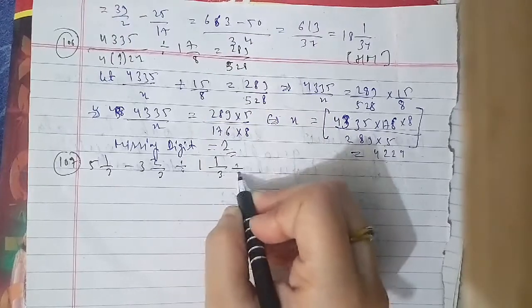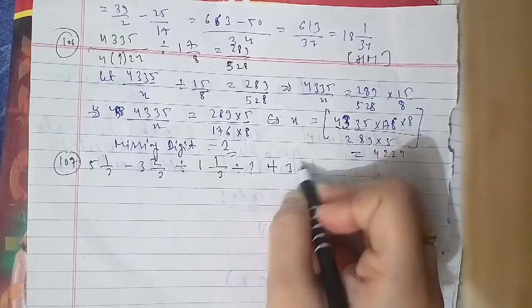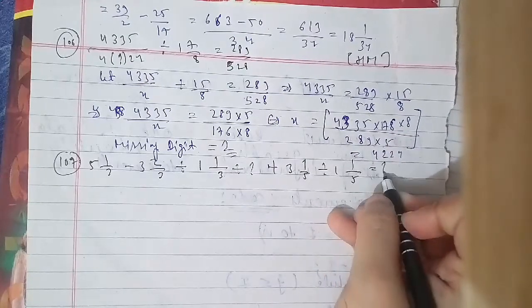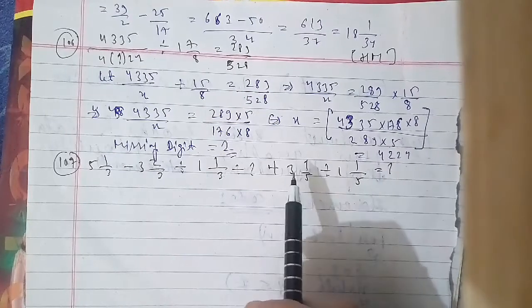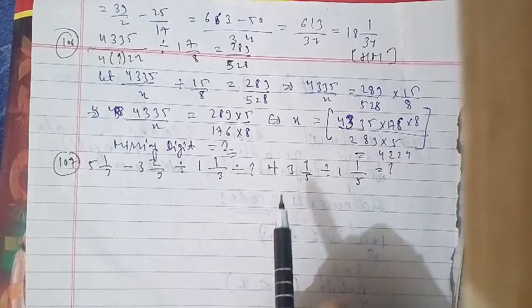Options for this we have: option A is 1 upon 2, 2 is 1 upon 3, 3 is 1 upon 4, and none of these. So for that we will have to solve it out as follows, which is another question, the 107th question of the session here.